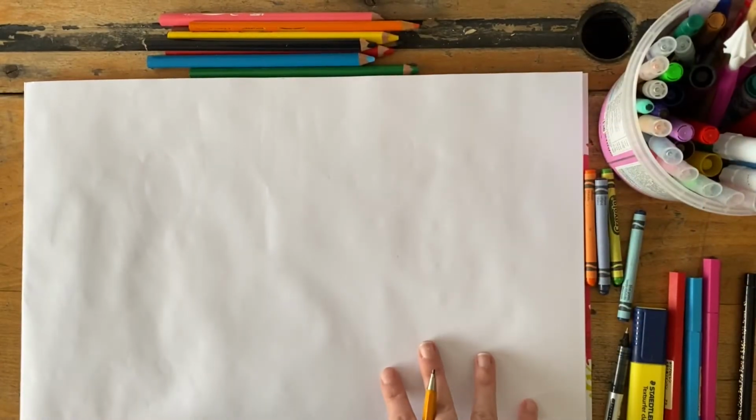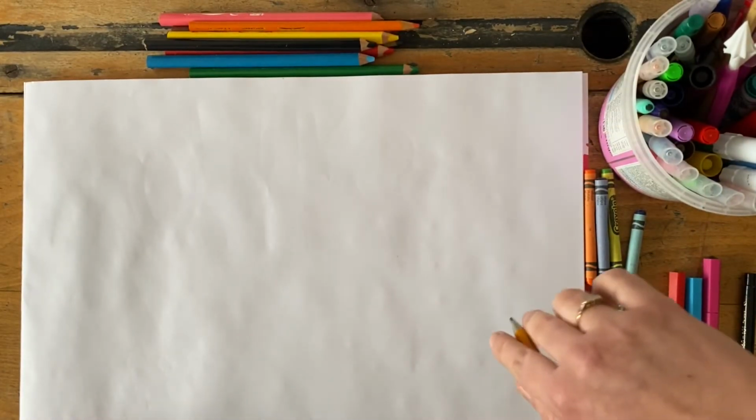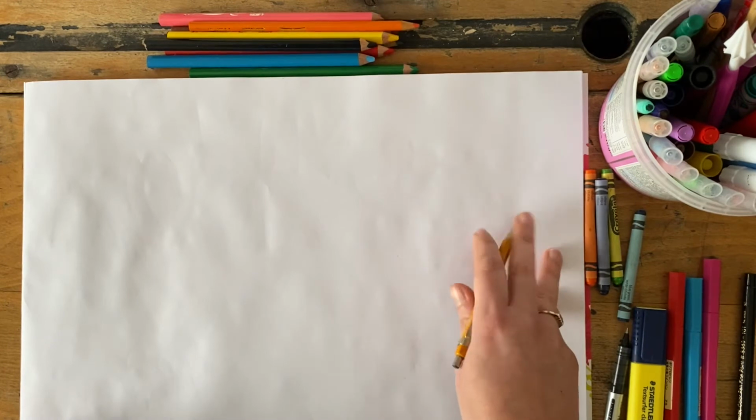So get hold of some materials at home. They could be crayons, paints, felt tips, pencils, pastels, anything that you've got you can use today. And we are going to have a look over here in a second and have a go at creating a David Hockney inspired landscape. I'm going to start my work using the road to shape my picture.